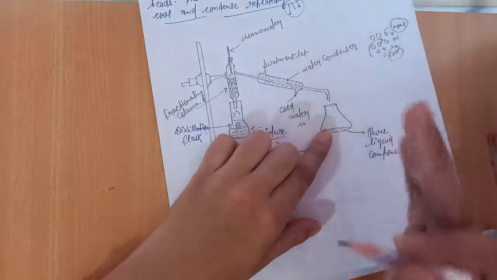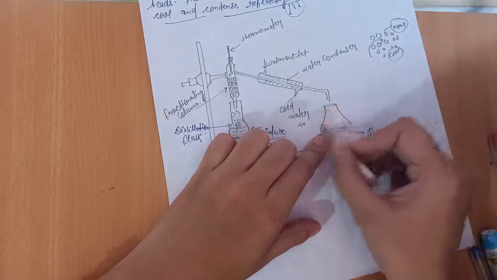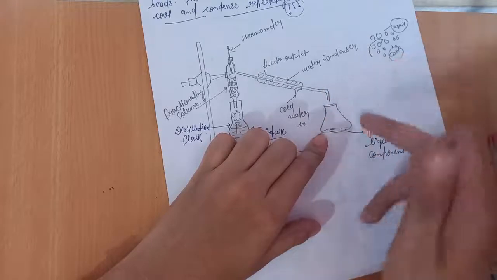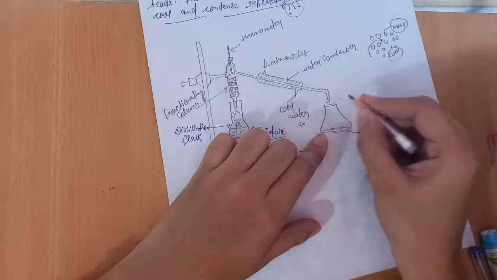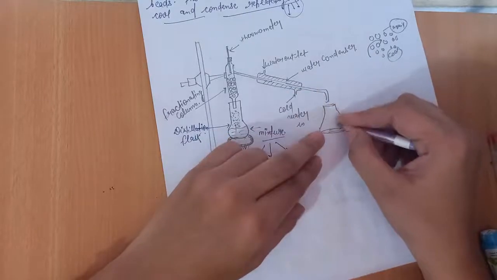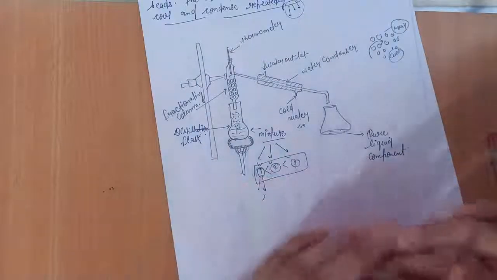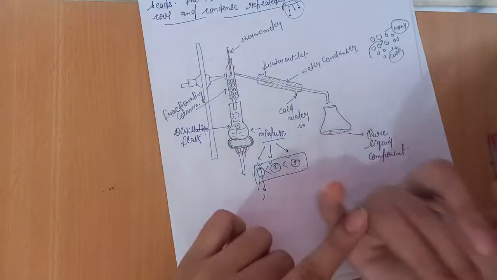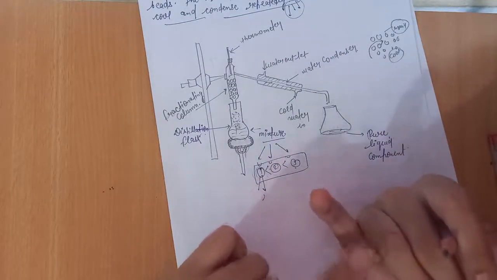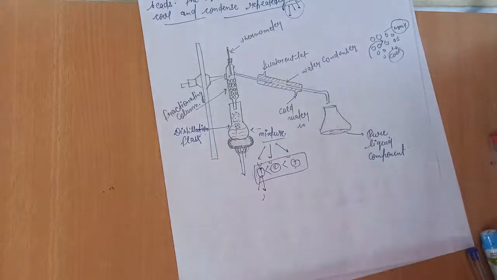We do not use the same beaker as in the first case. We remove this beaker and in its place use the next beaker, because if we collect in the same beaker, the two components would get mixed with each other. This method continues repeatedly until the whole mixture is separated into its components. So this is fractional distillation.